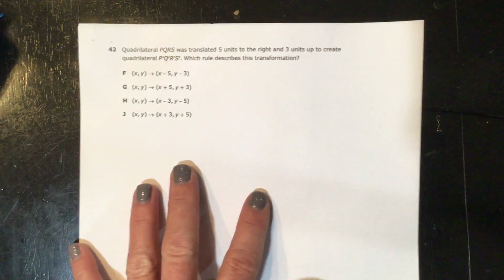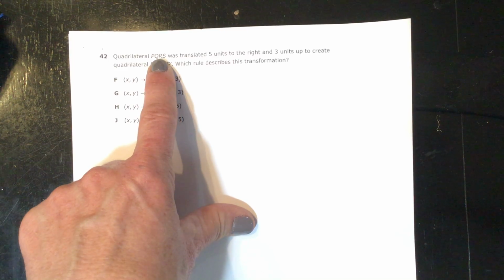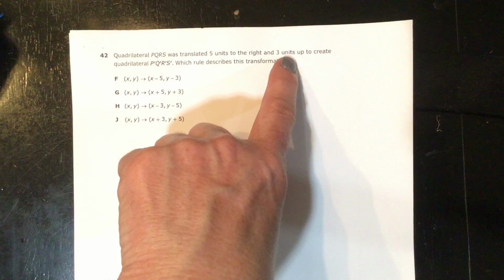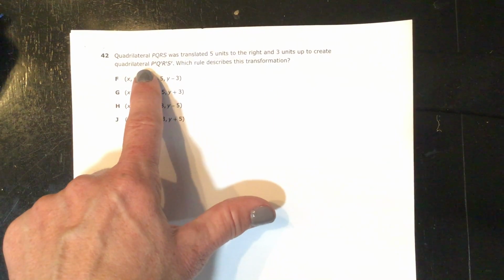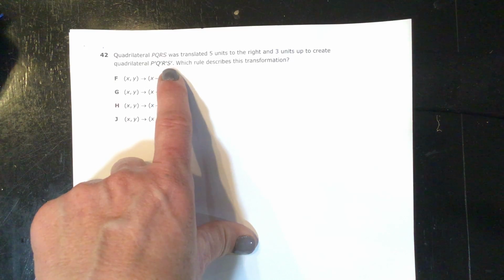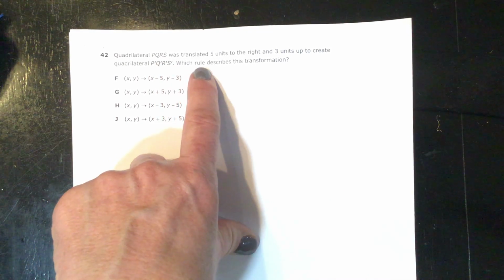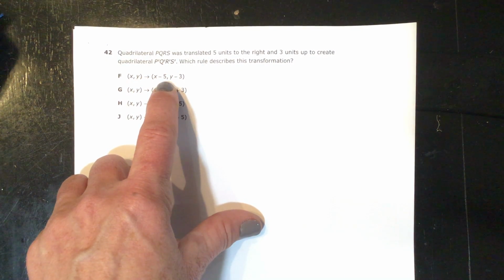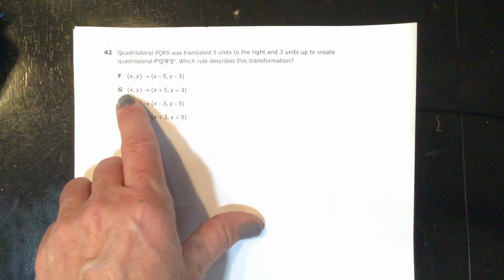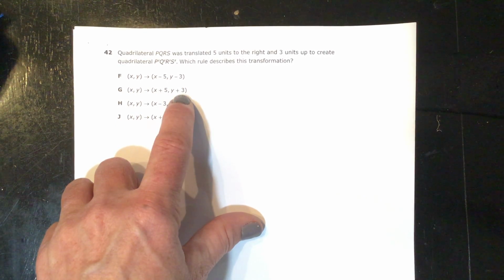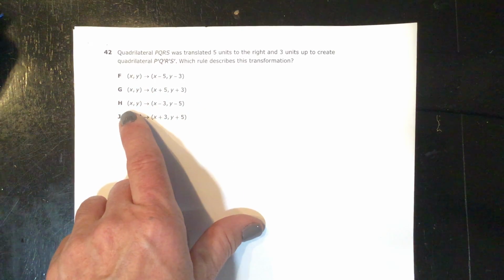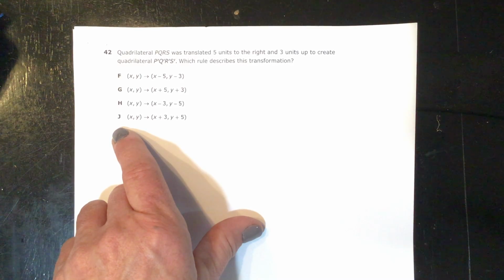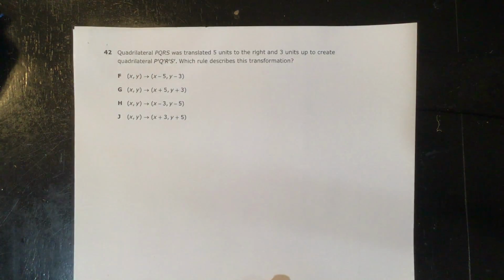Question 42. Quadrilateral PQRS was translated 5 units to the right and 3 units up to create quadrilateral P prime, Q prime, R prime, S prime. Which rule describes this transformation? (x, y) to (x minus 5, y minus 3). (x, y) to (x plus 5, y plus 3). (x, y) to (x minus 3, y minus 5). J, (x, y) to (x plus 3, y plus 5).